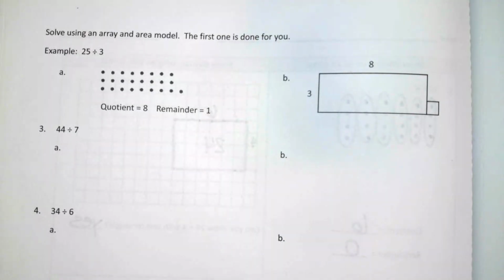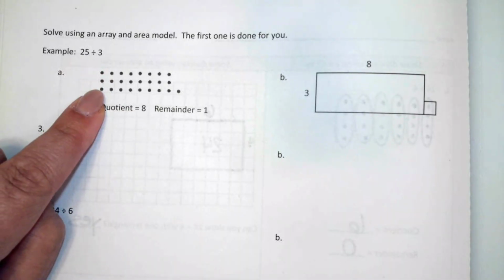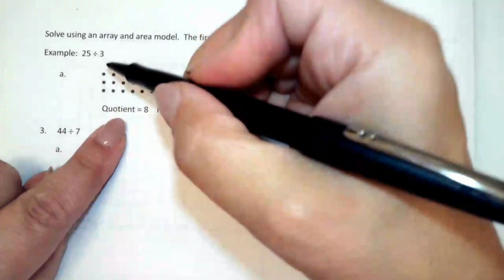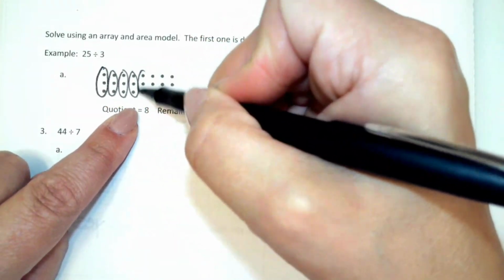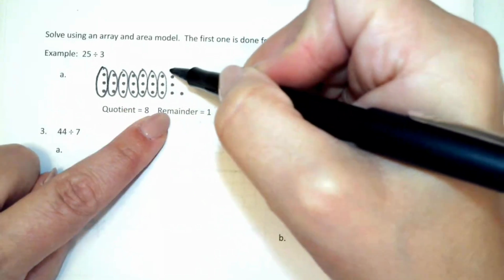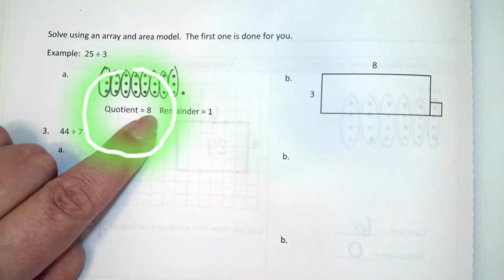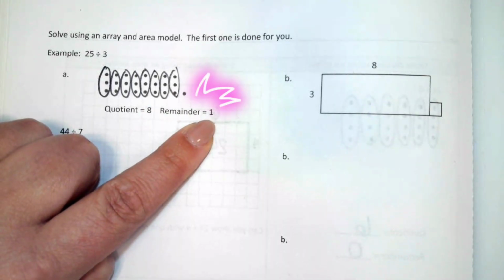Look at the example at the top for 25 divided by 3. They made an array. They have columns of 3. There are 1, 2, 3, 4, 5, 6, 7, 8 columns of 3. So the quotient is 8. There's 1 left over here, so the remainder is 1.